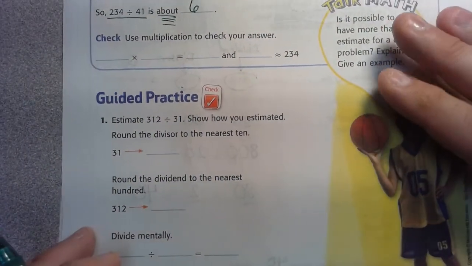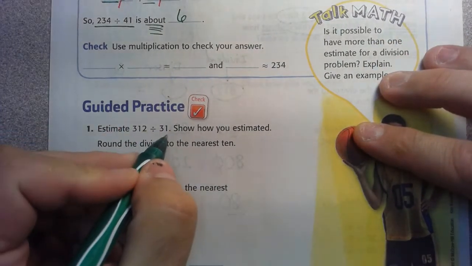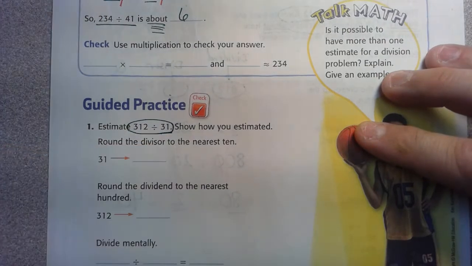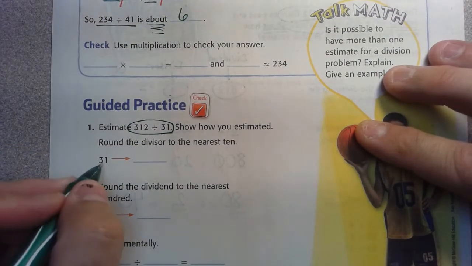Let's go down here to the guided practice real quick. Estimate 312 divided by 31. Now, Asher Owens, what are we going to round this 31 to?